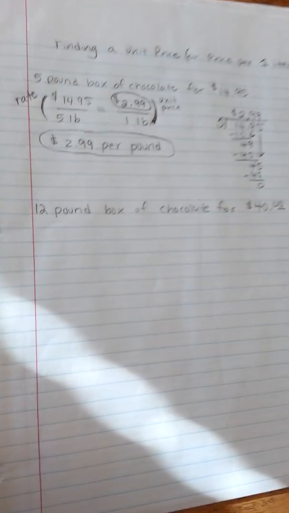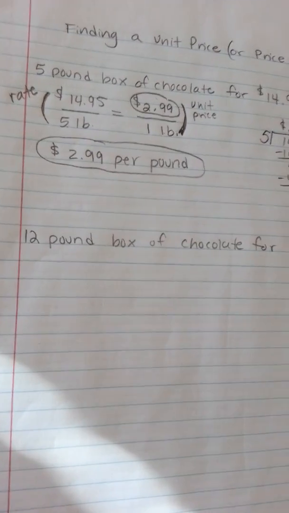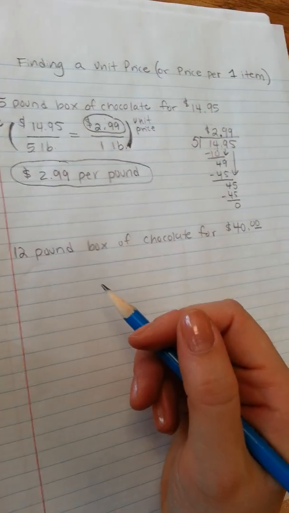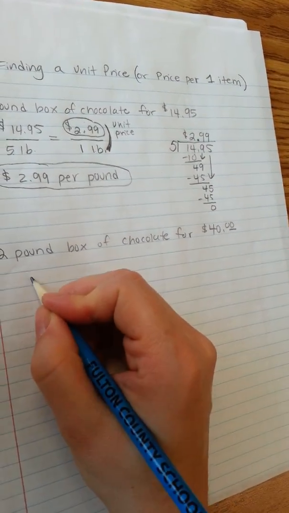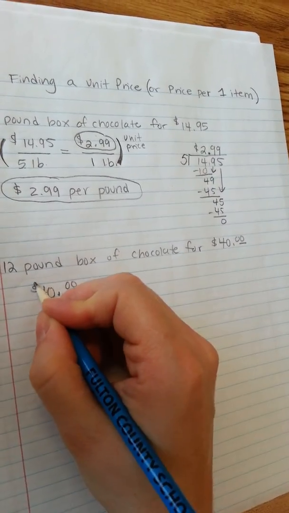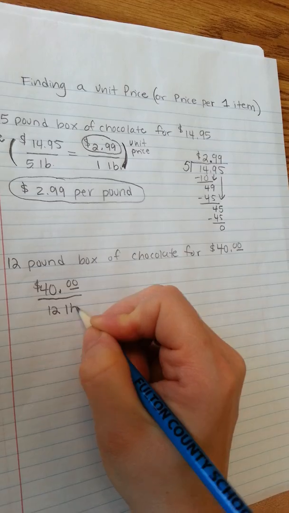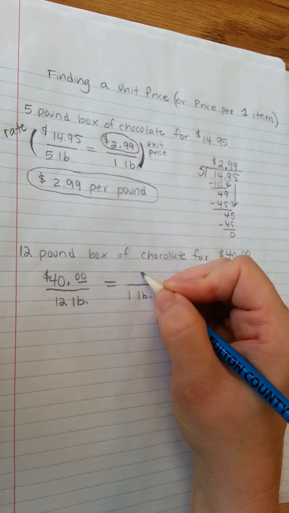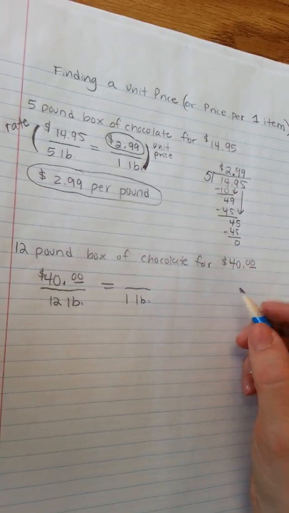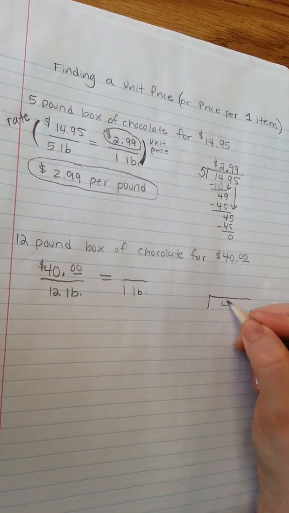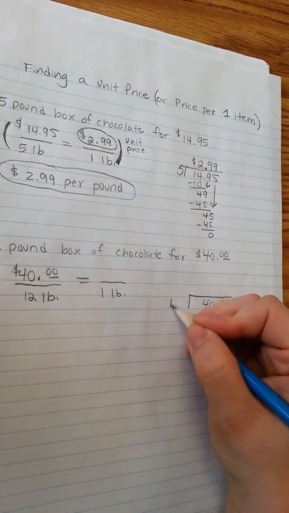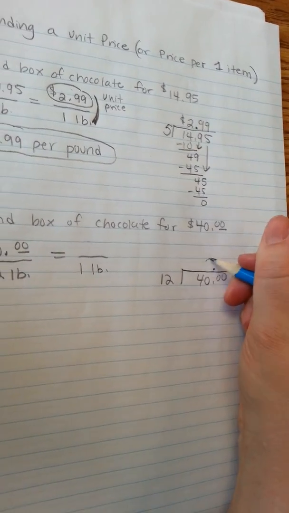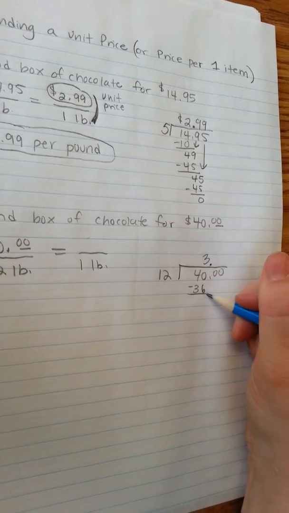Now, let's take a look because we're going to compare it to another store that's selling a 12-pound box of chocolate for $40. Now, I'm going to show that work by putting money on top, $40 for 12 pounds. I'm looking for the price of 1 pound. Now, I'm going to solve by putting my top dog in the doghouse and my denominator outside. 12 is going to go into 40 3 times, and that gives me 36.